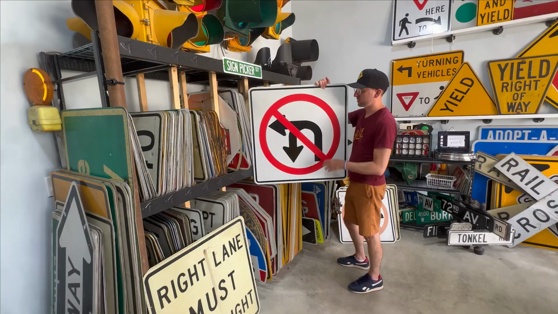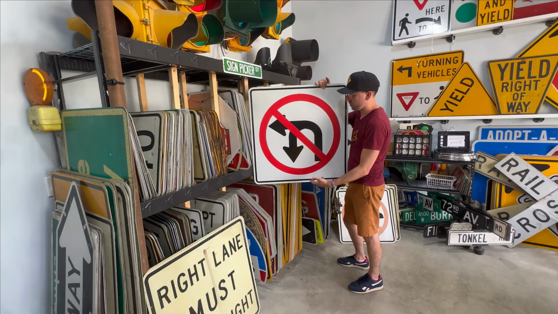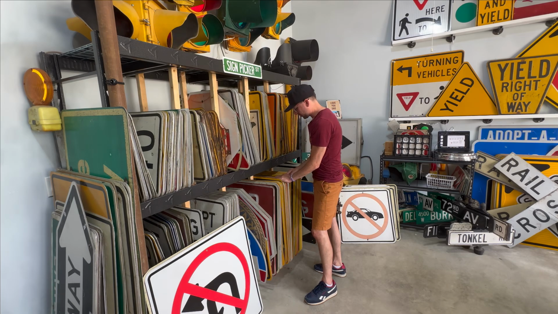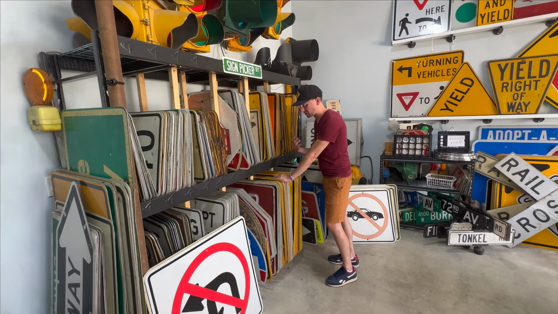Movement prohibition. This is a no left turn, no U-turn sign, all combined into one. The reason I say there are a lot of warning signs down here, it actually makes it easier for me as I'm going through this section and trying to find all those regulatory signs, because as I said earlier, regulatory signs are typically black type on a white background.